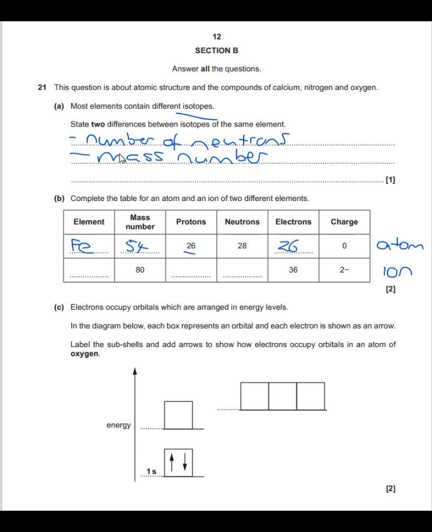Next thing we're going to look at is our ion at the bottom. So we're told we've got 36 electrons and the charge is 2-. So that means there's 2 more electrons than protons. So if we've got 36 electrons, we're going to have 34 protons. To work out the mass number is protons plus neutrons.